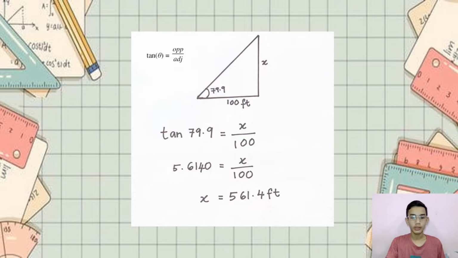Using the calculator, we will get this value, 5.6140, equals x divided by 100. Move this 100 to the left side and multiply it, because here it is a divide, so when we move it, it becomes multiply. Using the calculator, we will get this value, which is 561.4 feet.